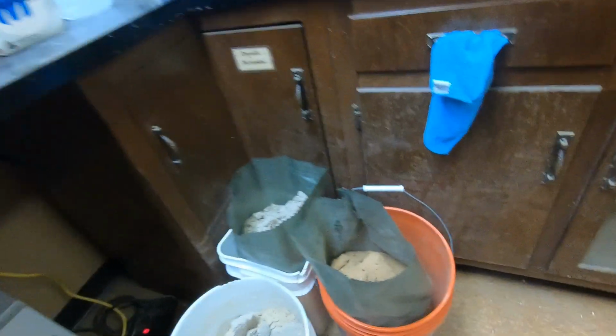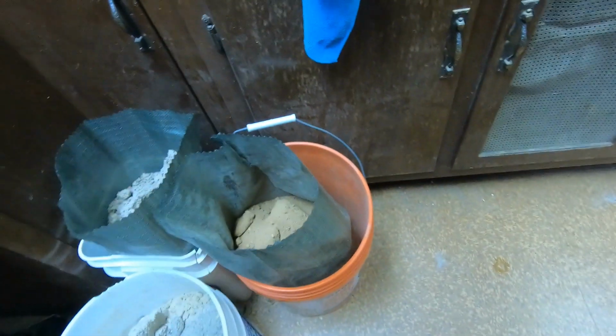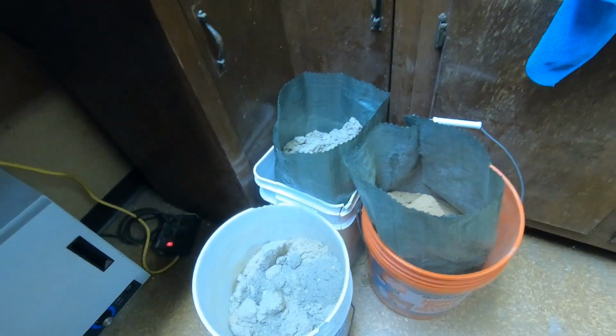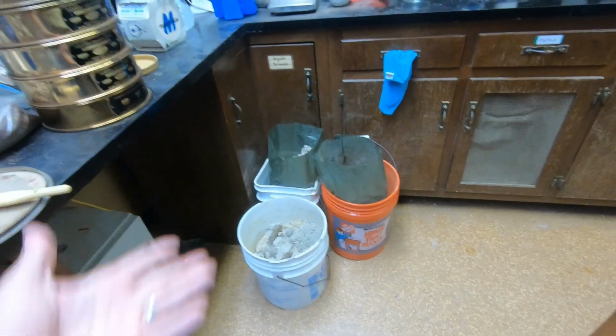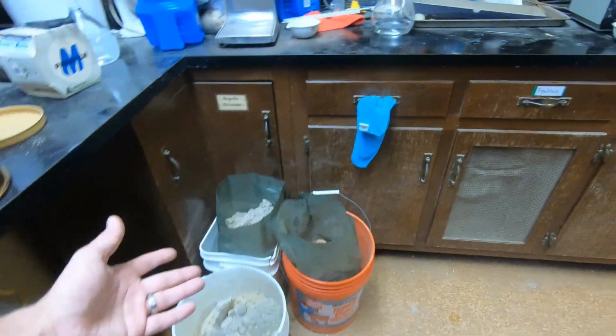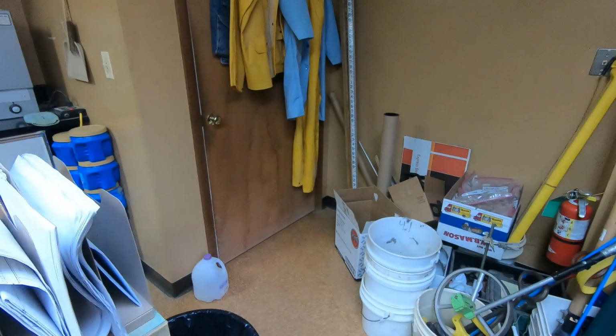Again, you know, these bags are reusable, so you can bring them back. But yeah, you never know when you're going to need sand for something. So that's what I do with the sand. Again, once these fill up, I put them behind the door and just leave them here until I come up with some good project.